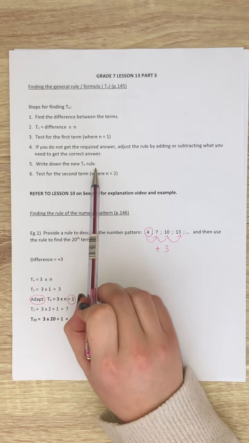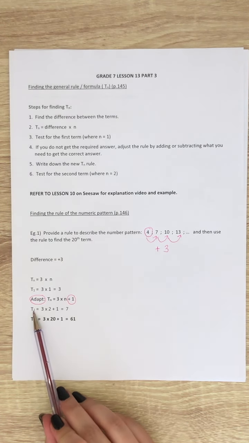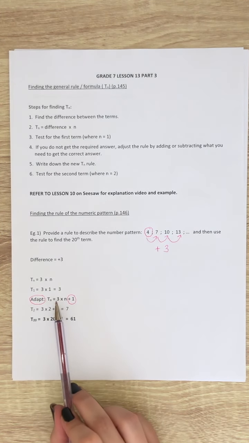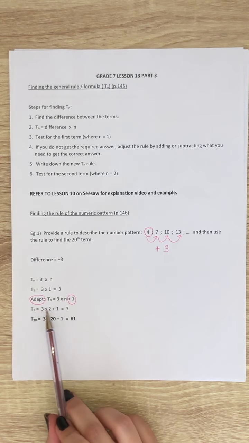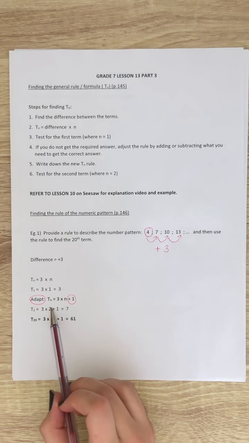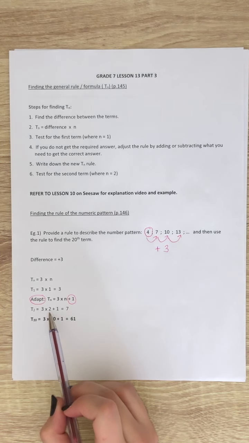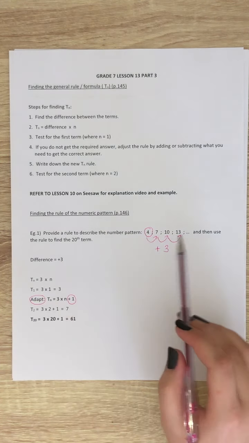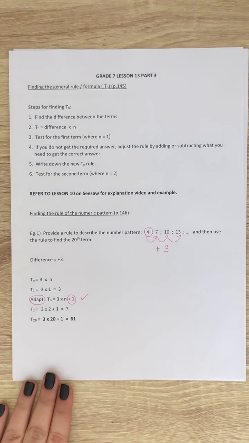Okay, now we've done that. Now we test it for the second term. So wherever you see an n, you're going to put in the number 2. So T2, term 2, is equal to, now we use our new rule, 3 times n plus 1, but now remember n is equal to 2. So 3 times 2 plus 1. Then BODMAS says we do multiplication first. 3 times 2 is 6, plus 1 is 7. Is that what we need? Yes, it is. So we know that that rule works.